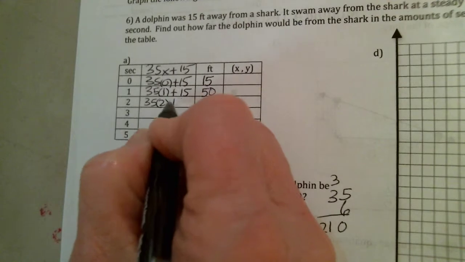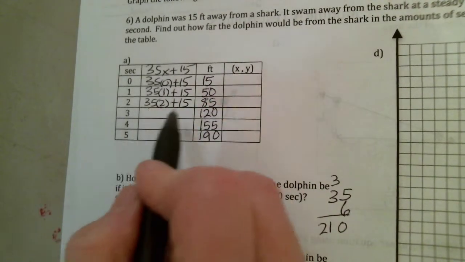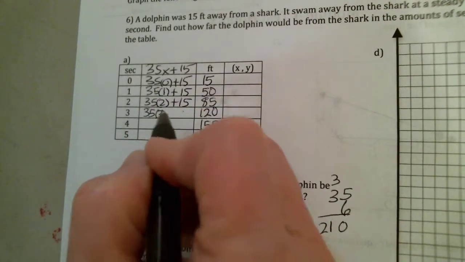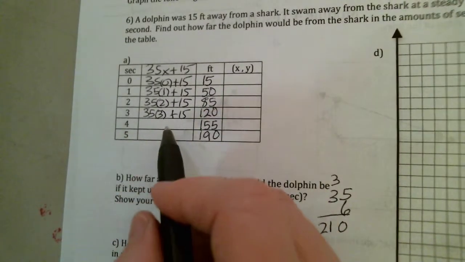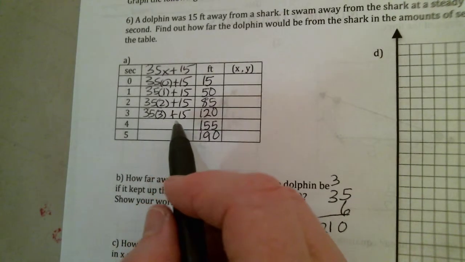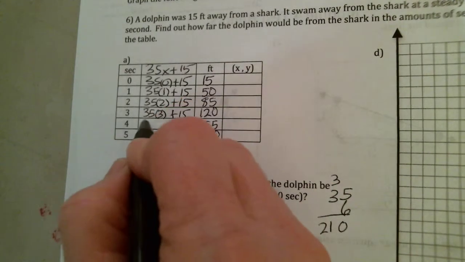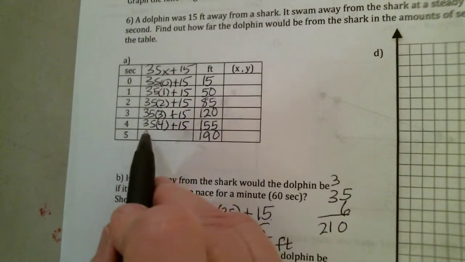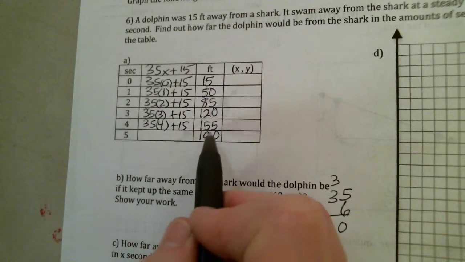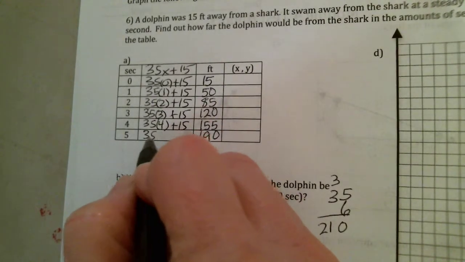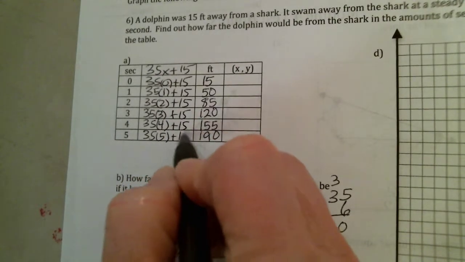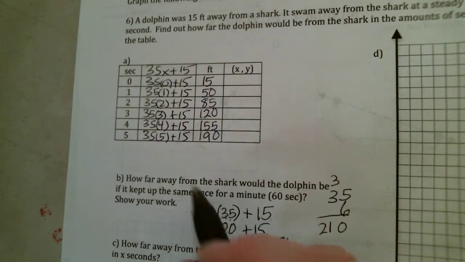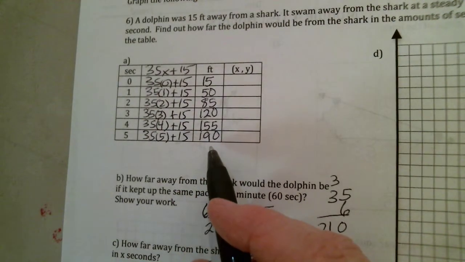35 times 2 plus 15 is 70 plus 15, which is 85. 35 times 3 plus 15 would give us 105 plus 15 is 120. 35 times 4 plus 15 is 140 plus 15 gives us 155. 35 times 5 plus 15 gives us 175 plus 15, which is 190.